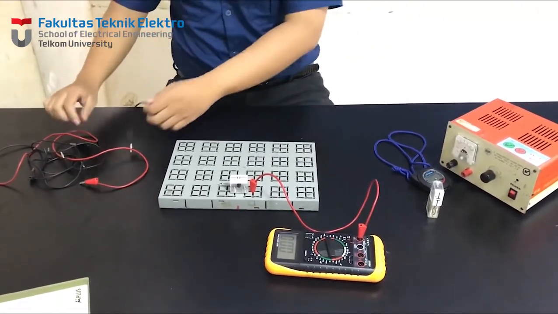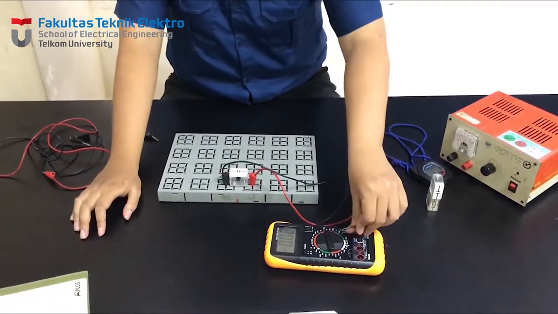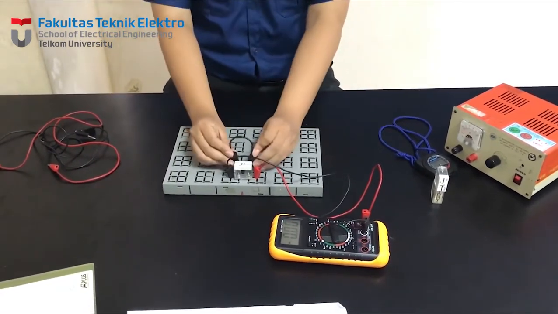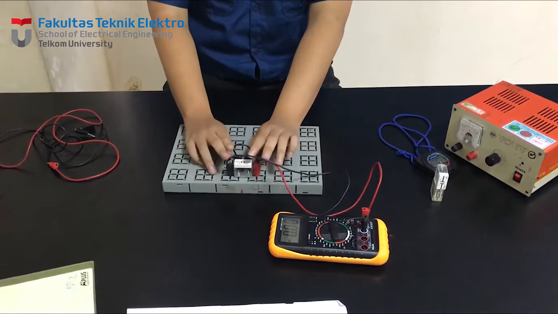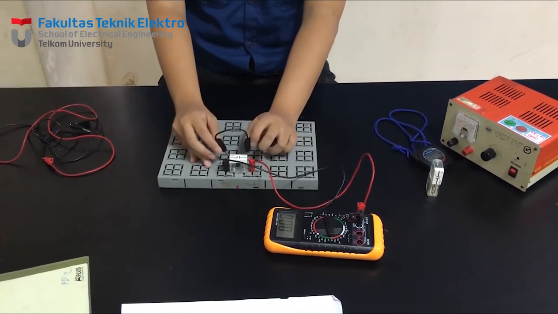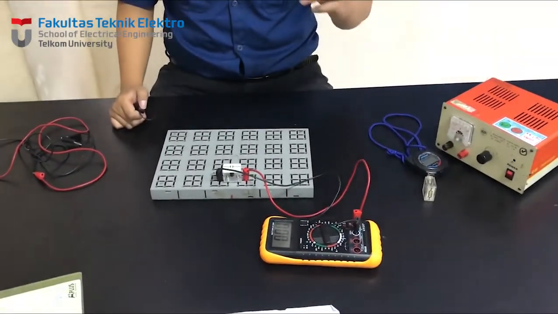It's too short. Let's try this. Okay, let's check if there's a voltage or not. Okay, wait. Okay, it's empty. Let's check the second one.